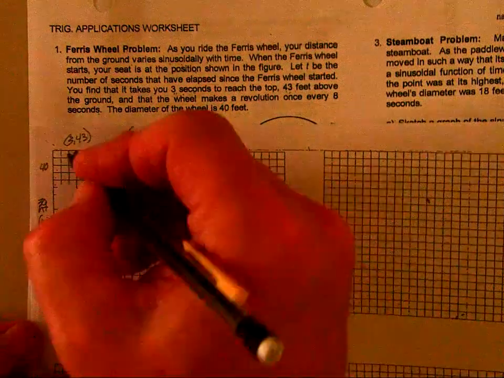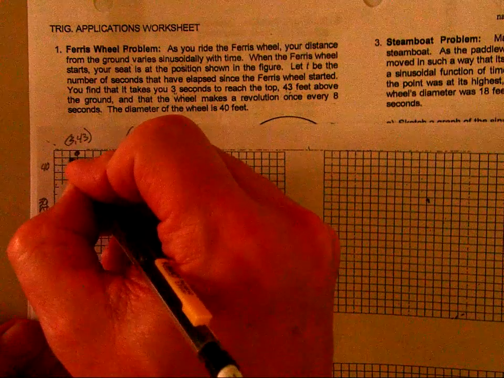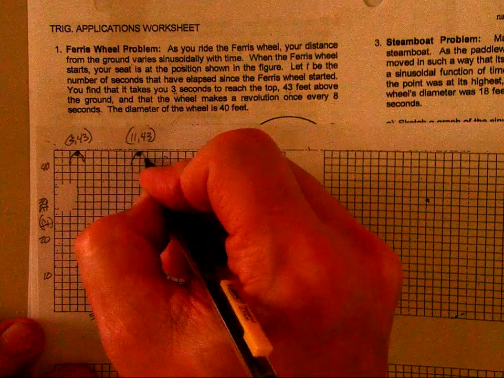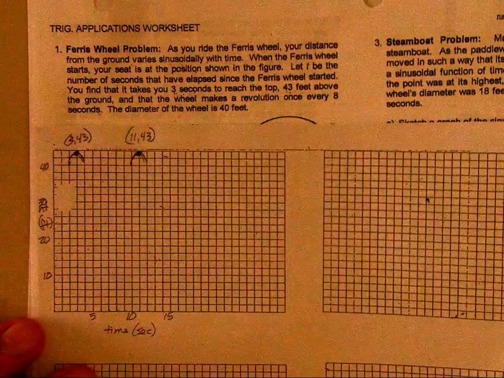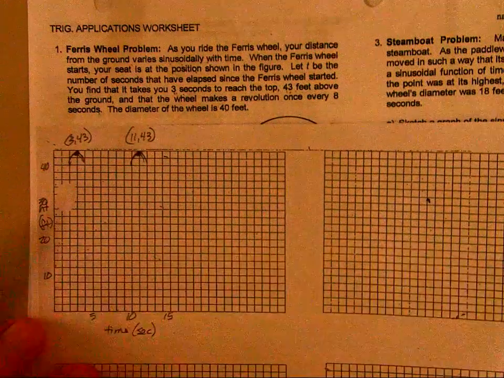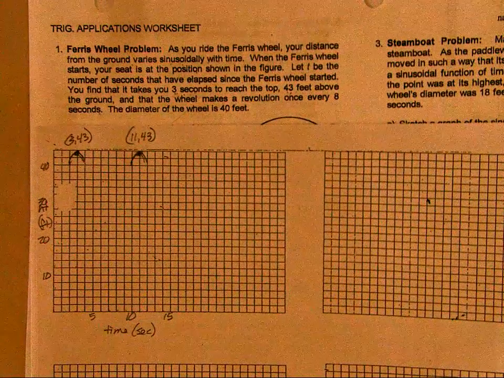Now, if you think about this, here we're on top of the Ferris wheel. So those are the top of our cosine curve. Those are our crests. So we're on top, so there's a crest at 3, 43, there's another crest at 11, 43. Now what we need to figure out then is where's a trough at?